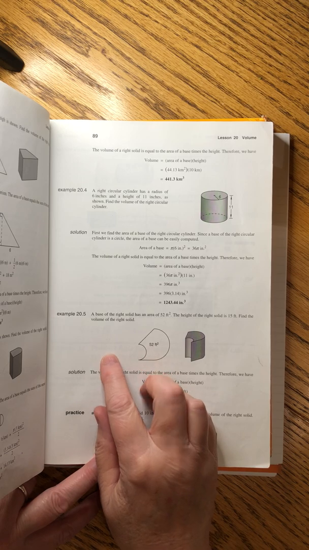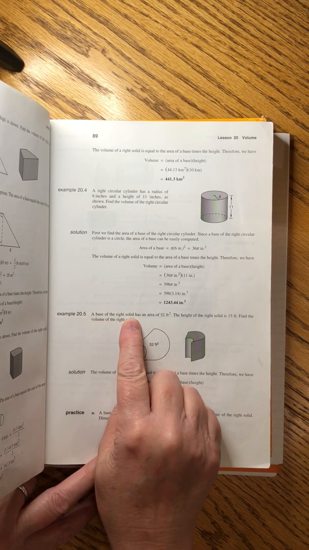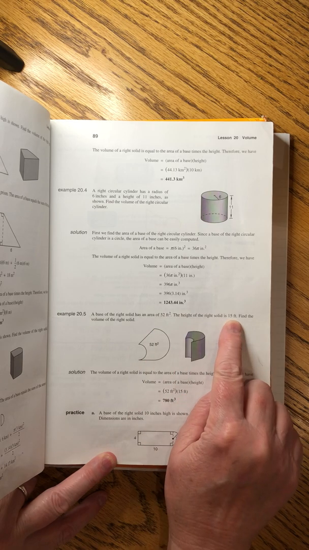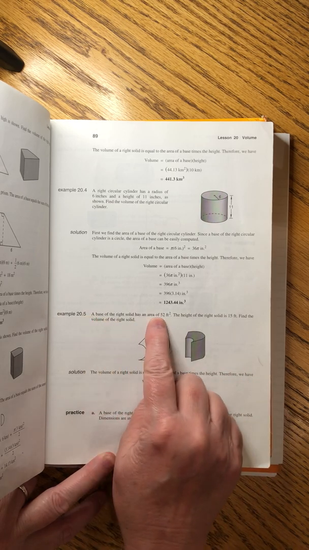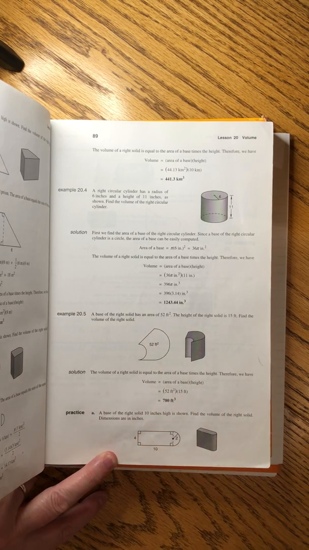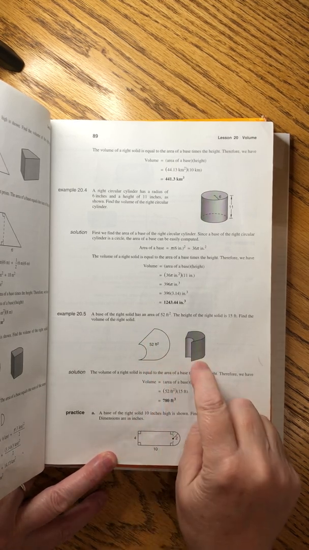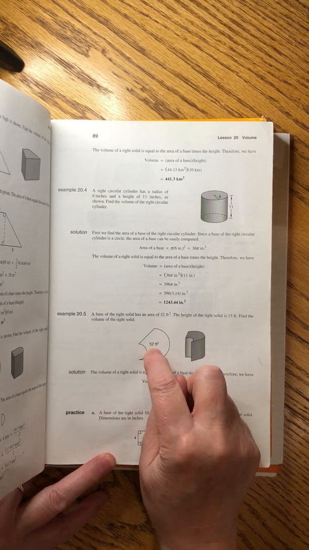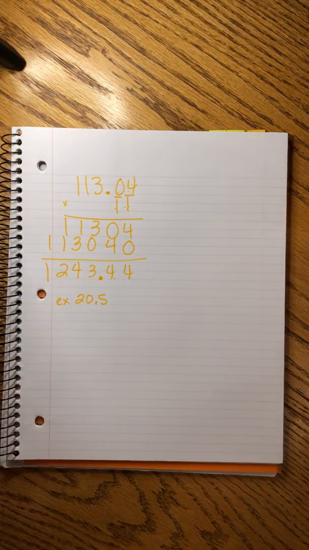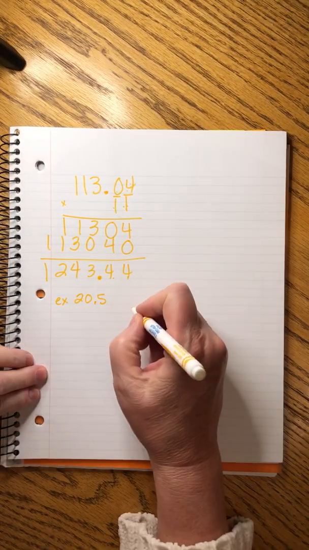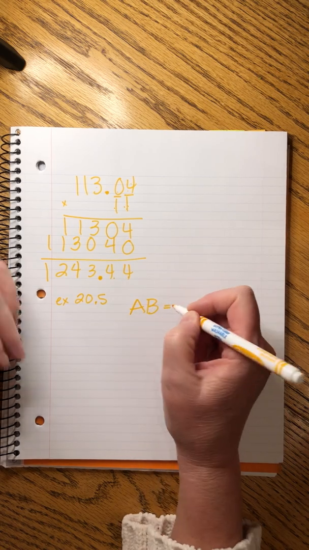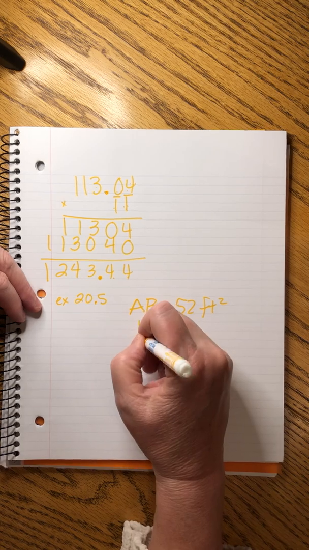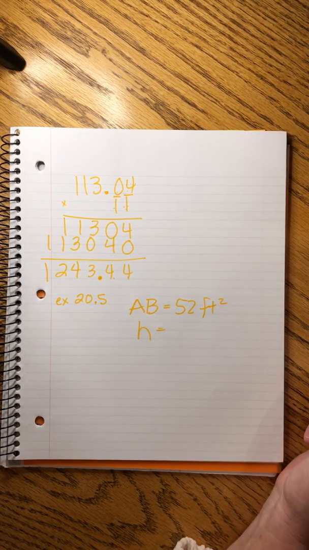But then I look at the problem. The base of the right solid has an area of 52 feet squared. The height is 15. Find the volume. John gives us the area of the base. We don't have to figure it out. This one is actually easier than any of the other ones because he just skips us through that first calculation. He just tells us area of the base equals 52 feet squared. Height equals, what did he say? 15.